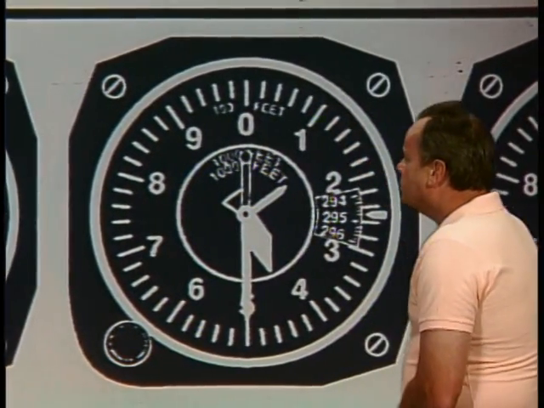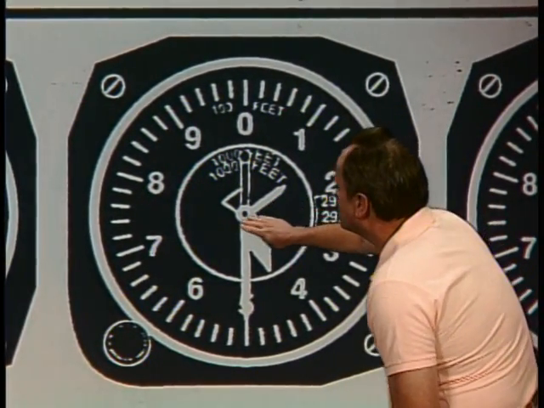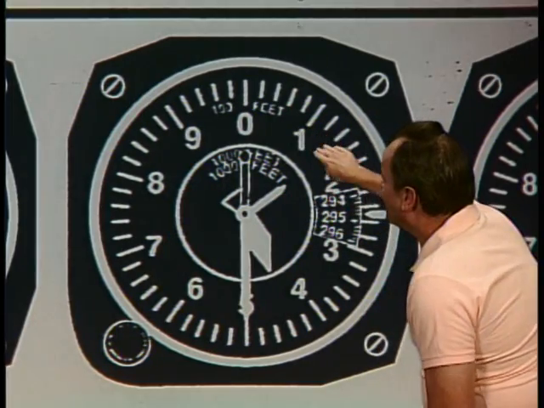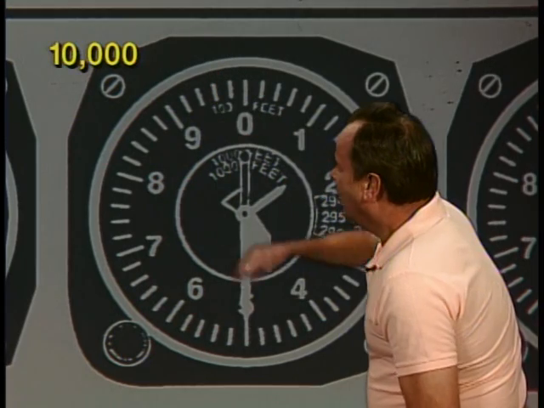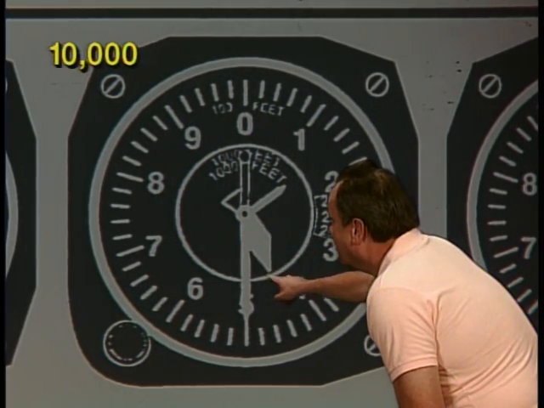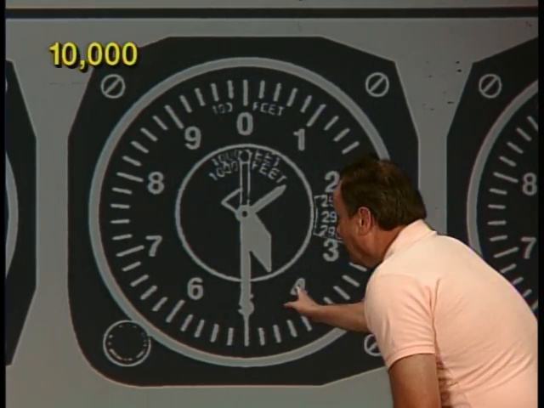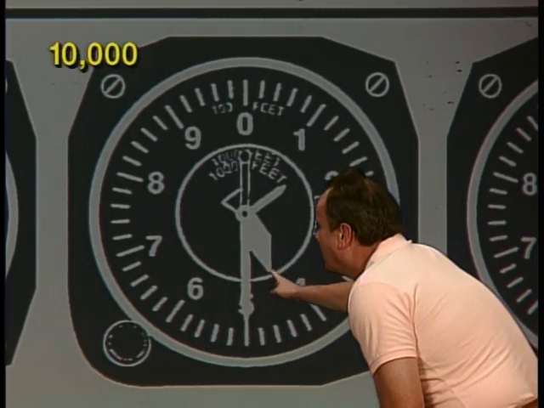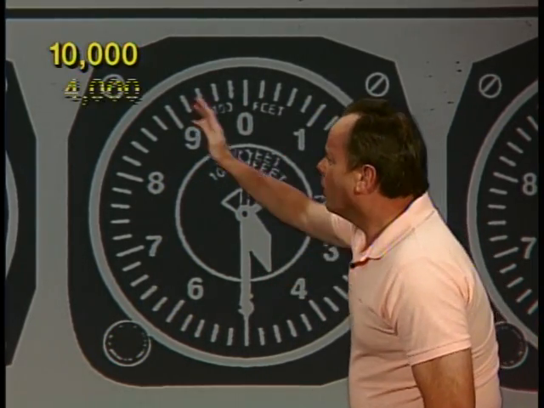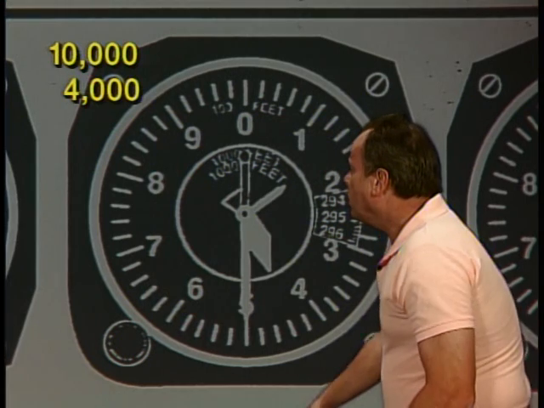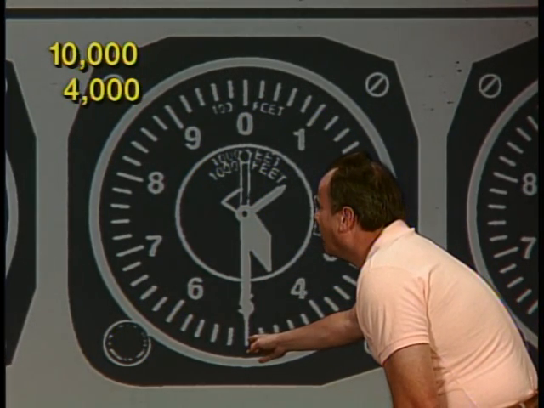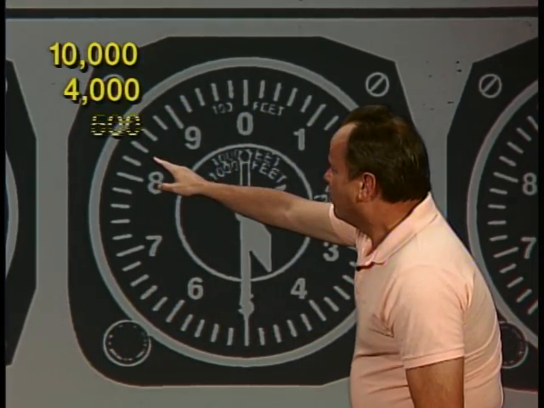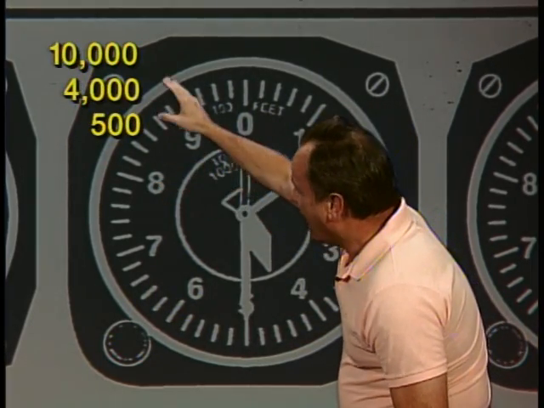In altimeter number 2, we read the smallest hand first, the tens of thousands hand. It's in between the 1 and 2. What are we going to call it? You got it, 1 ten thousand. And then we look at the thousands hand. That's the big fat hand. It's in between the 4 and 5. So how many thousands do we have? We got 4 thousands. And then the long skinny hand, the one that's really easiest to read, tells us how many hundreds. It's easy in this case, it's 5 hundreds. Add them up and you get 14,500.